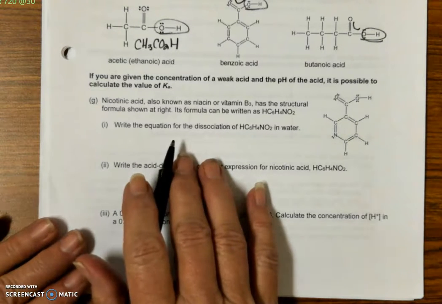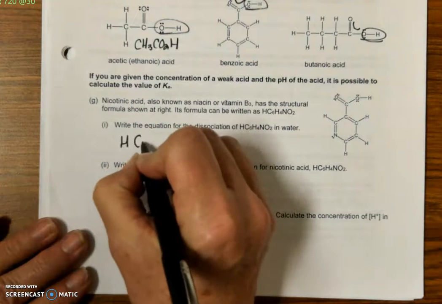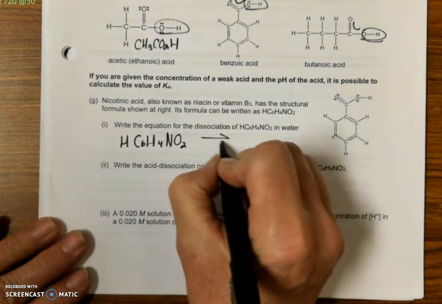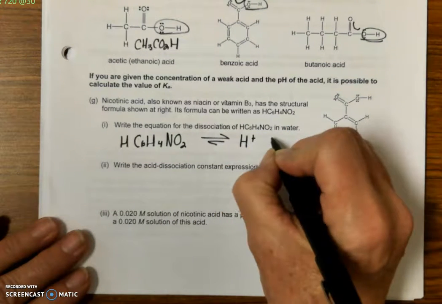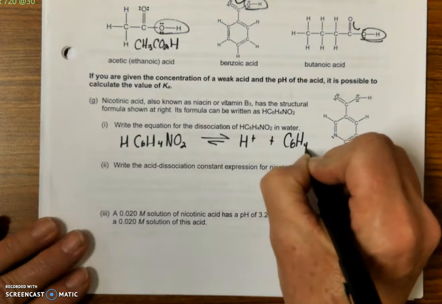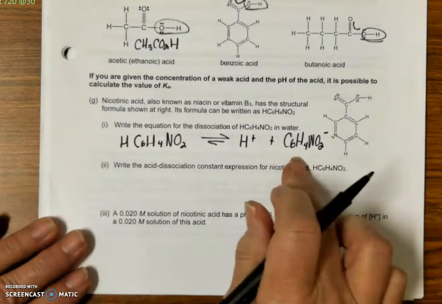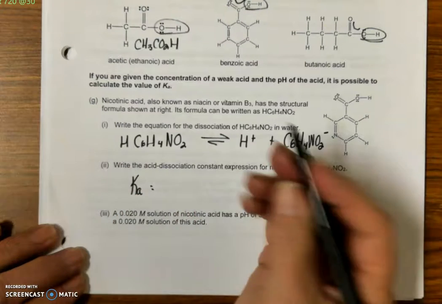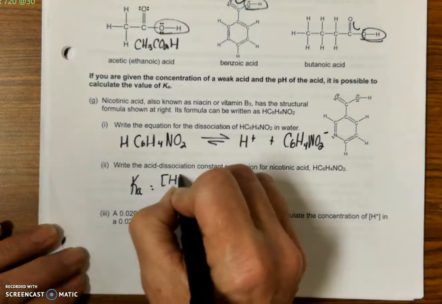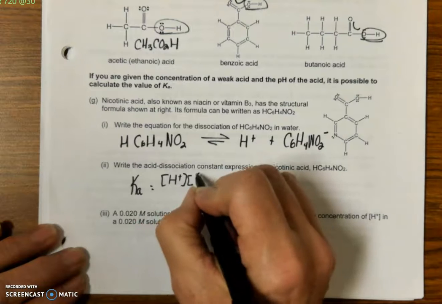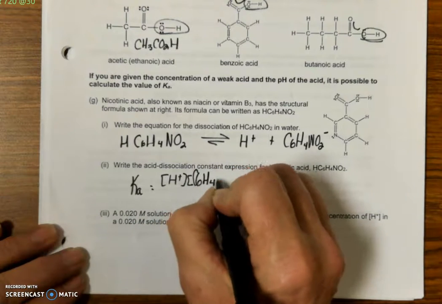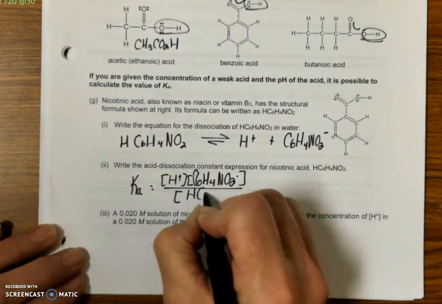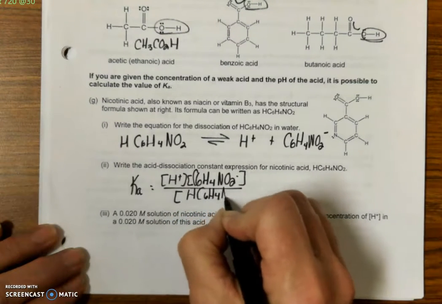So the first thing we're going to do is show the dissociation of nicotinic acid, and we're going to write it like this. And that gives H plus and C6H4NO2 minus. Notice that we're not going to put water in this equation. Let's write my Ka, my acid dissociation constant, which is just going to be products, C6H4NO2 minus, over HC6H4NO2.